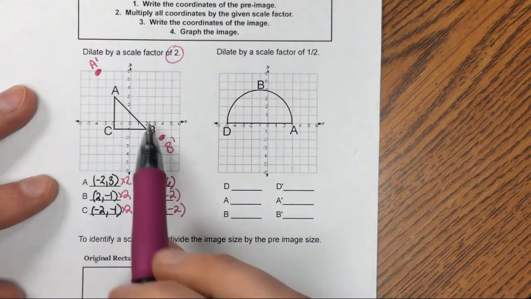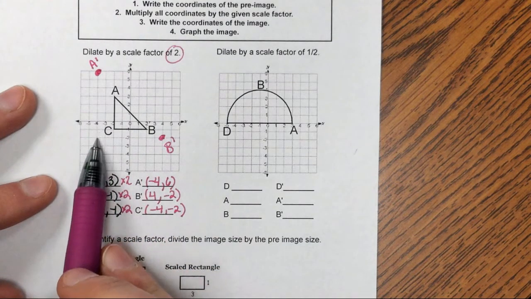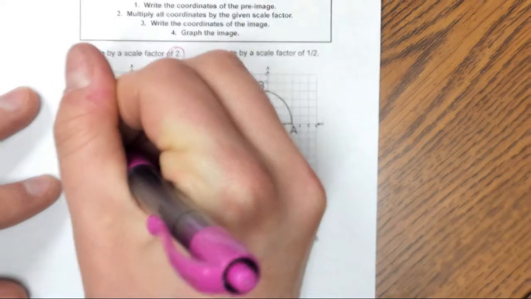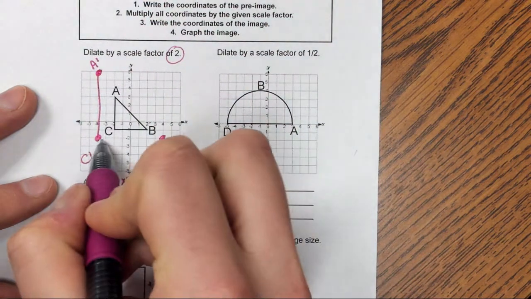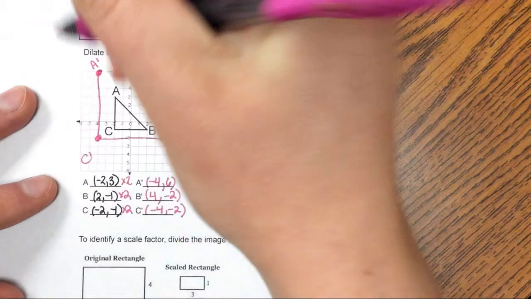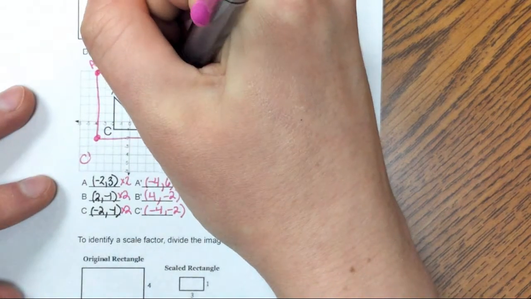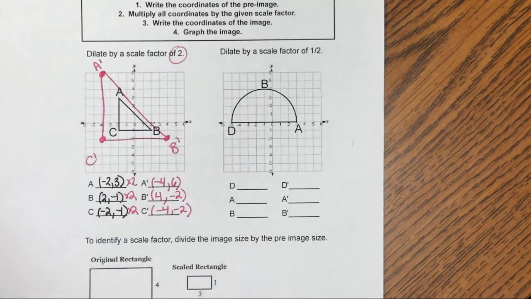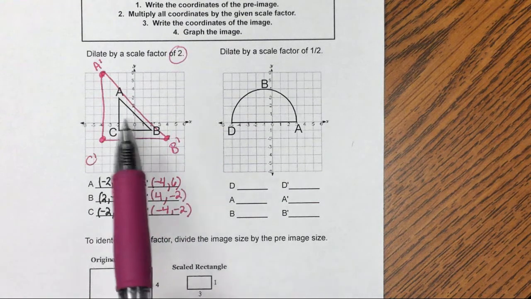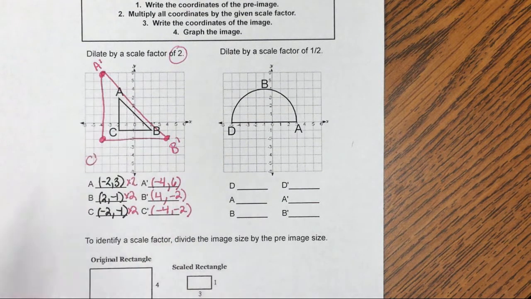And C prime is at -4, -2, so that's going to be right here, C prime. And we're going to connect all of these things together, and I now have the graph of the image.